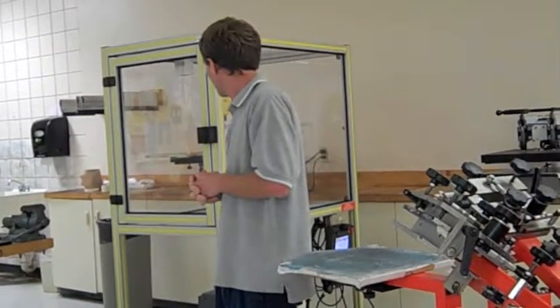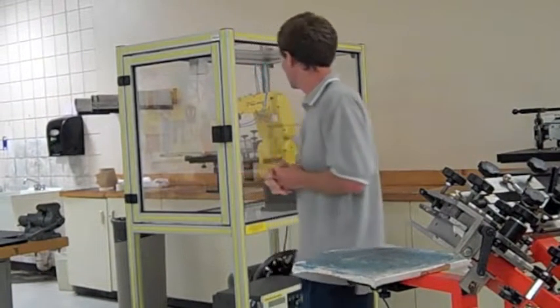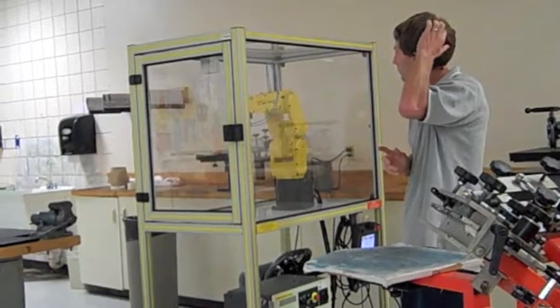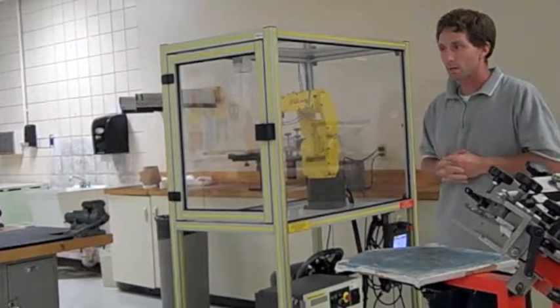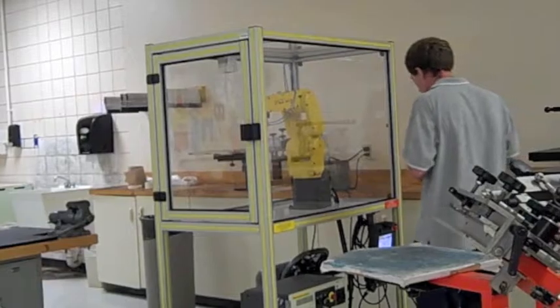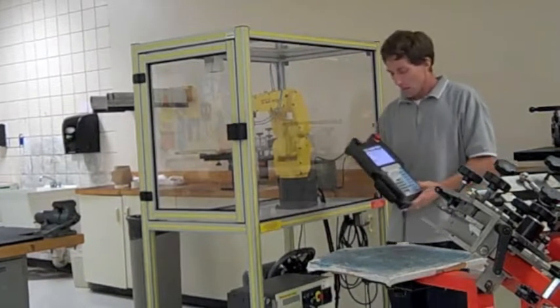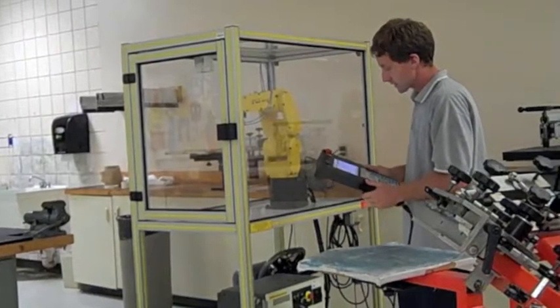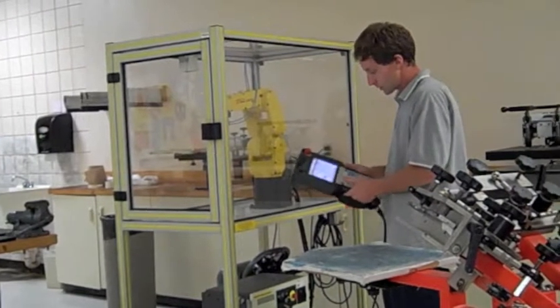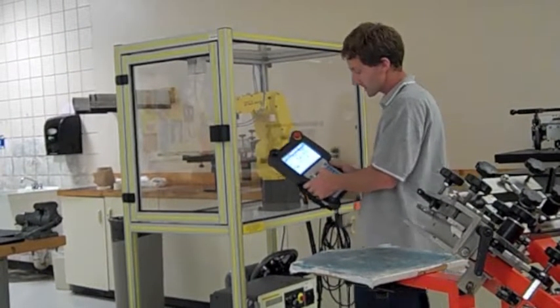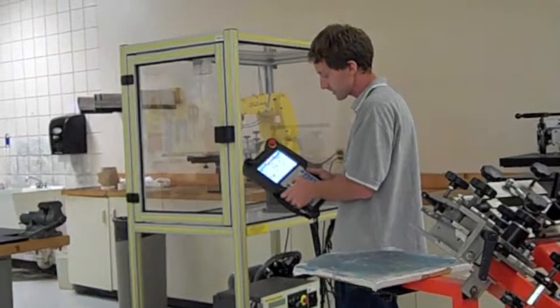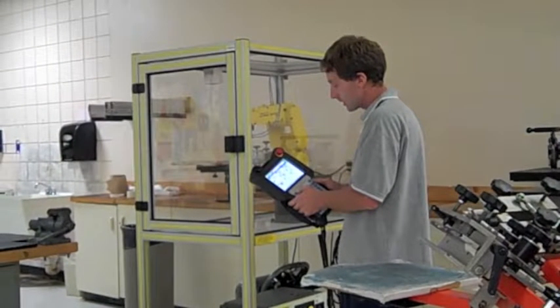And so I'm going to show you how to actually program this robot to do the programming that we need to do. So you'll end up using your teach pendant like we have been. With your teach pendant, you're going to need to go underneath the teach. There'll be a spot that says select and menu.